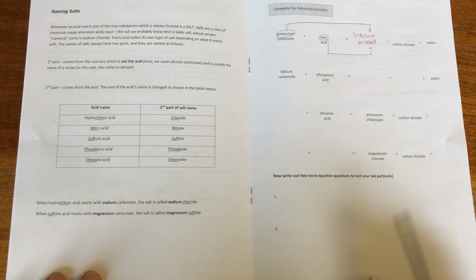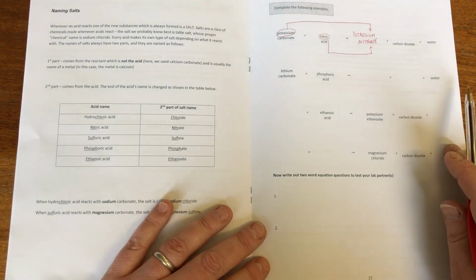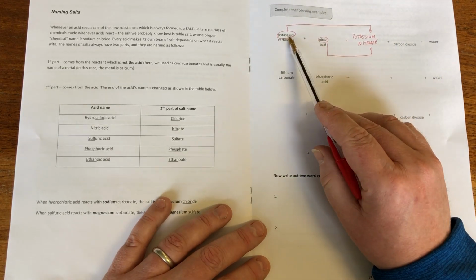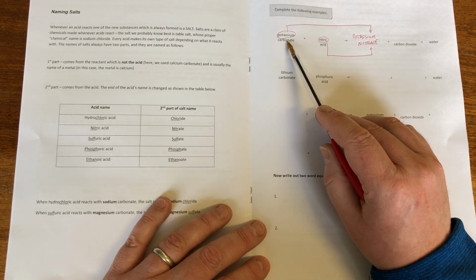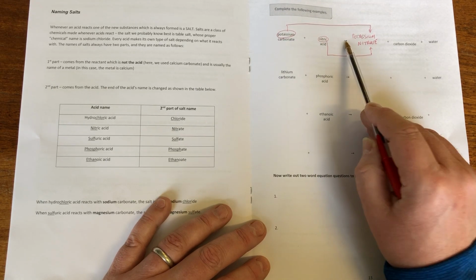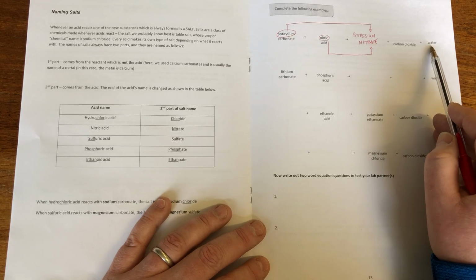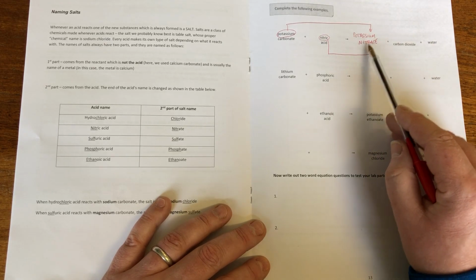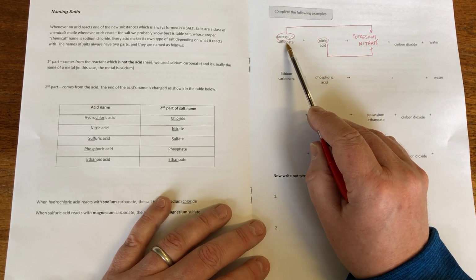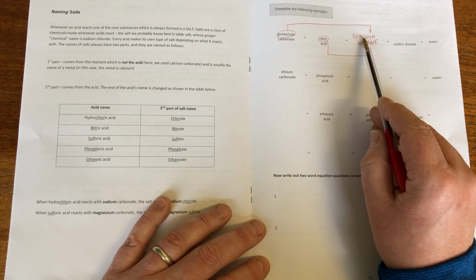There's a couple of examples here for you. Up here, we're going to fill in all the gaps. This first one is done for you. Potassium carbonate and nitric acid reacts to make, well, it makes carbon dioxide and water. That's easy. But naming the salt comes from the first name, comes from the part that's not the acid, potassium in this case.